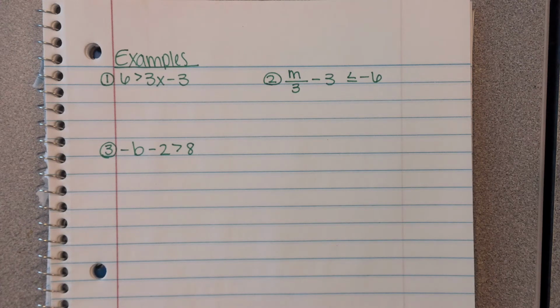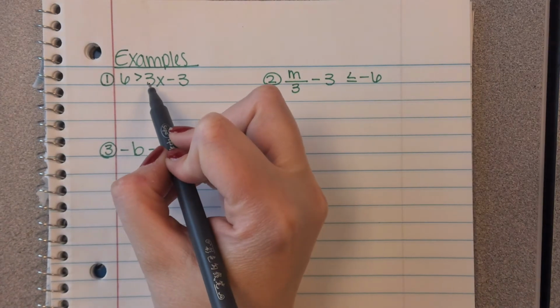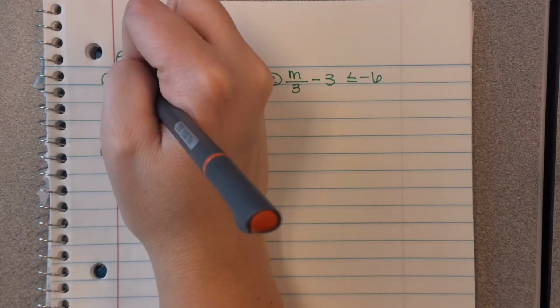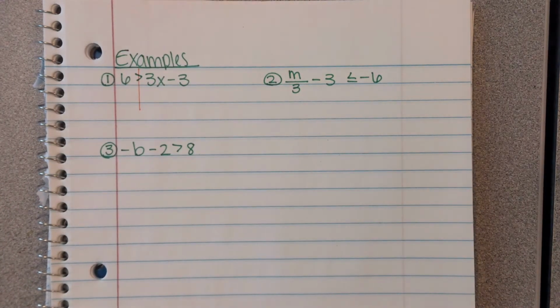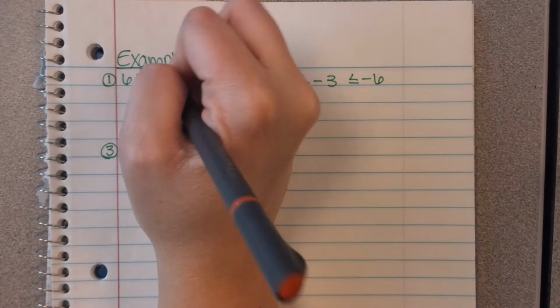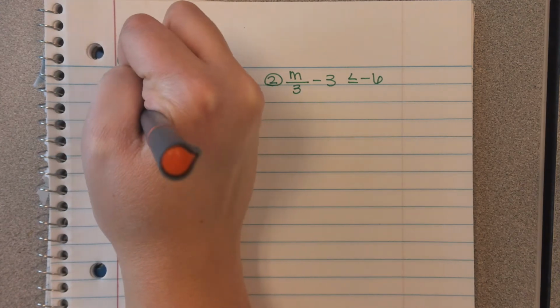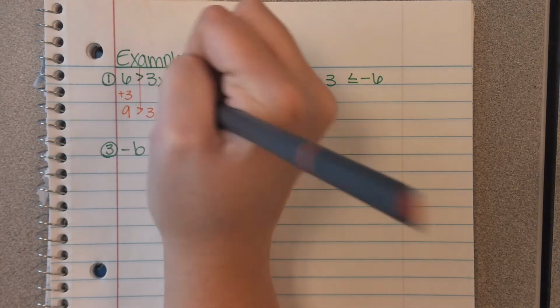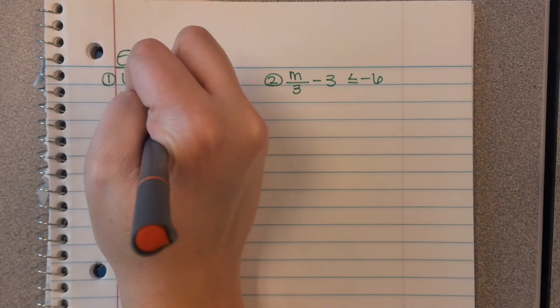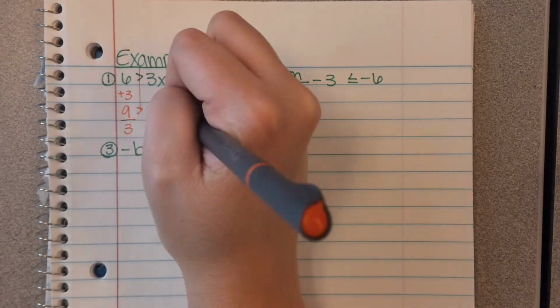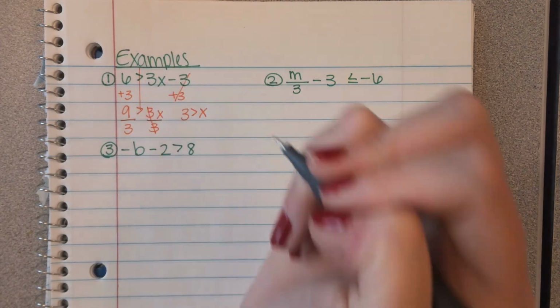Okay, so number 1, we have 6 is greater than 3x minus 3. We're going to solve it just like it's an equation. If you want to, you can draw the line through your inequality symbol, whatever you want to do. So the first thing we're going to do is add 3 to both sides. And we get 9 is greater than 3x. We divide both sides by 3. And we're left with 3 is greater than x.